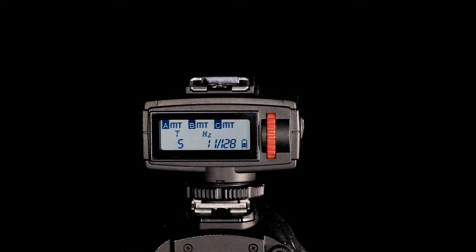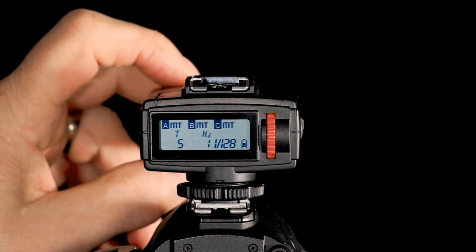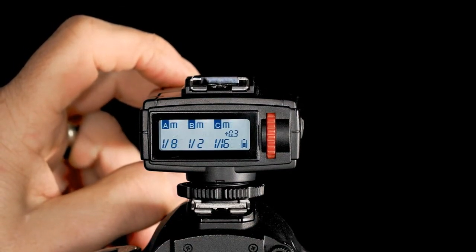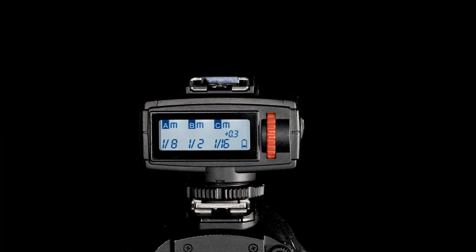Also, bear in mind that when you're in multi-mode, the maximum power level you can select is 1/4. You may also find that depending on the values of T and hertz which you select, there may be a limit to the power level that you can choose. This is to prevent the flash head overheating and potentially being damaged. In order to go back from multi-mode into TTL or manual operation, press and hold button A again, and we're back into all groups in manual mode again.